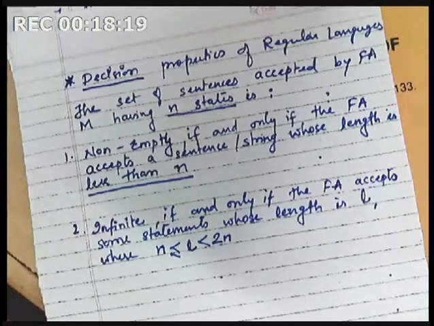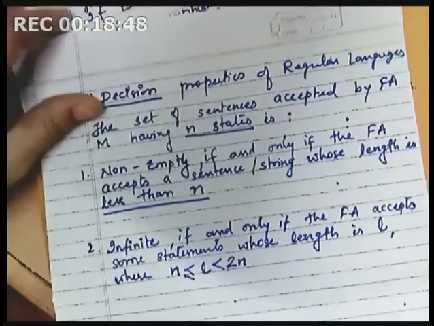Emptiness means no strings are generated, finiteness means a limited number of strings can be generated by the finite automata, and if you can generate strings of size greater than or equal to n and less than 2n accepted by the finite automata, then we say it is an infinite language. So with this, we have also discussed the decision properties of a regular language.